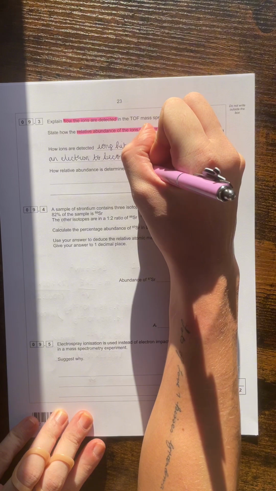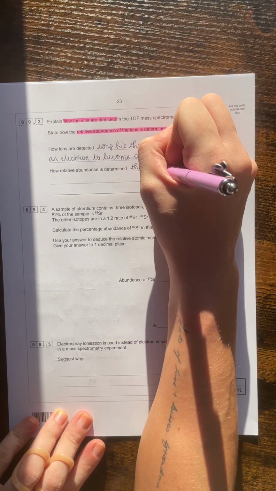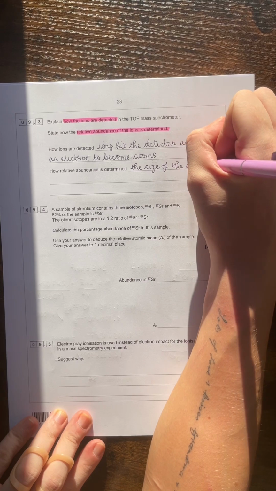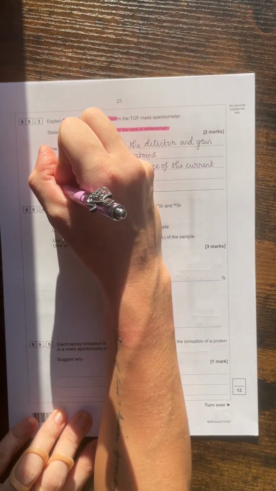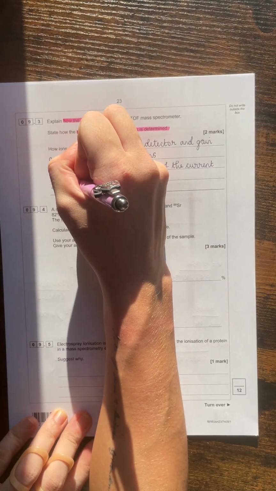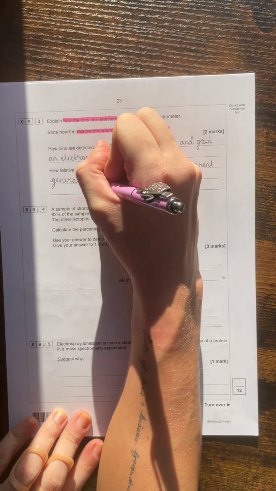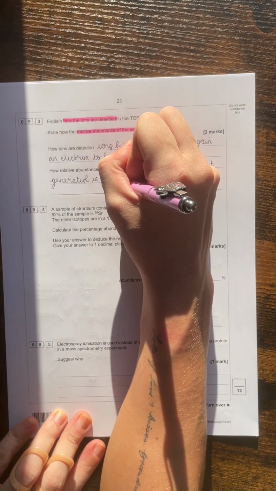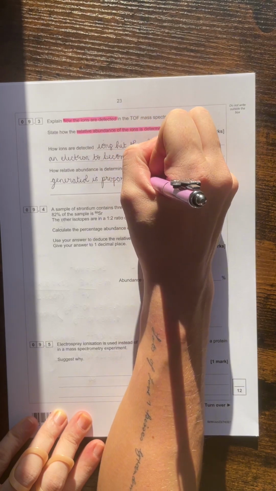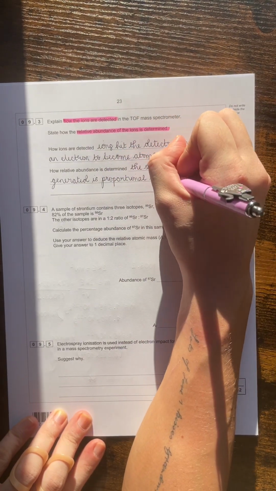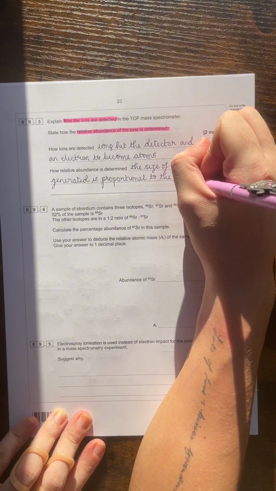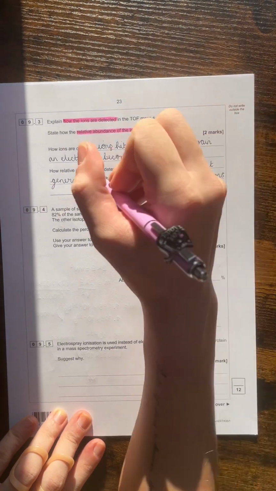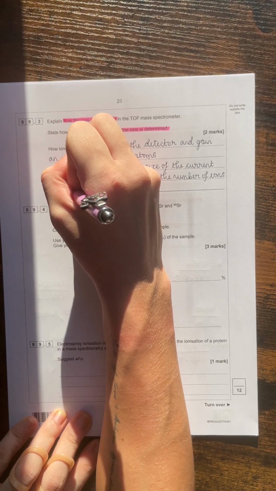So I'm going to say here that the size of the current generated is proportional to the number of ions that hit the detector.